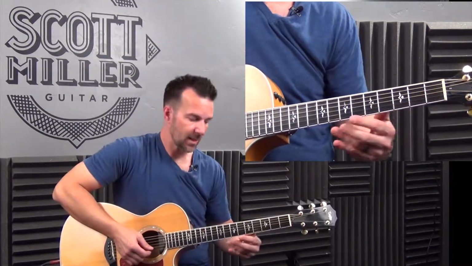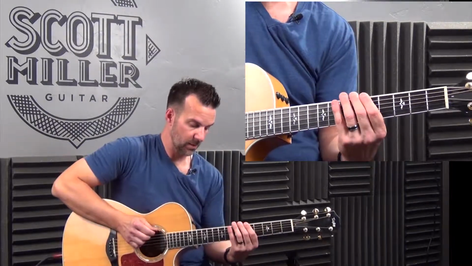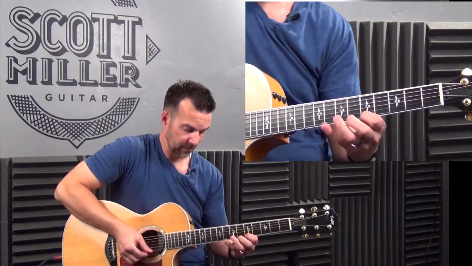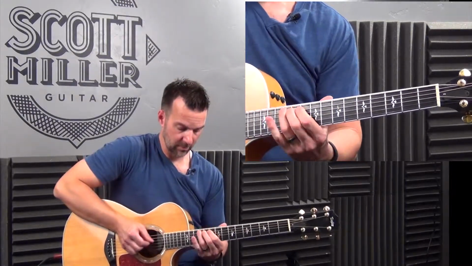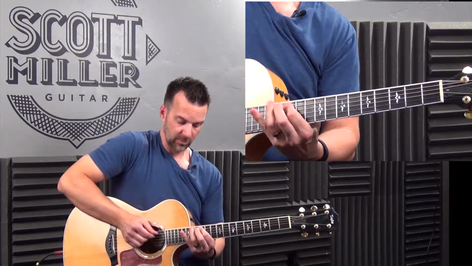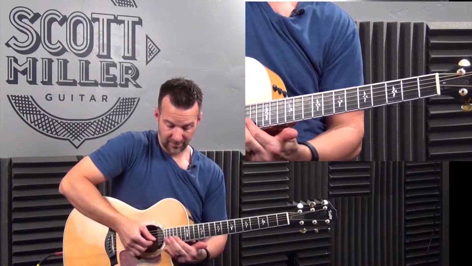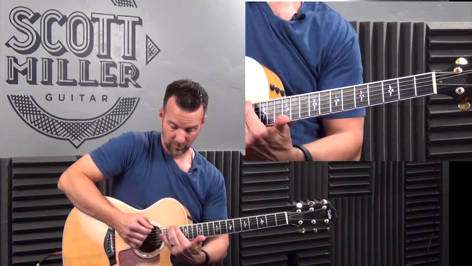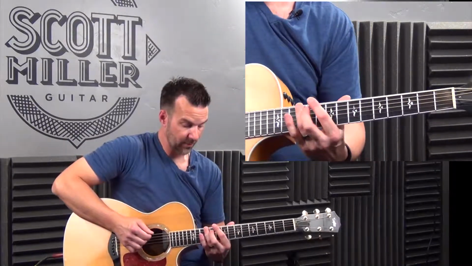For time's sake, I'll descend the neck shape. And I'll do this one. Frets are getting tighter. I'll give you one more example actually. I'm going to go up and I'm just going to stop at the 12th fret for time's sake.